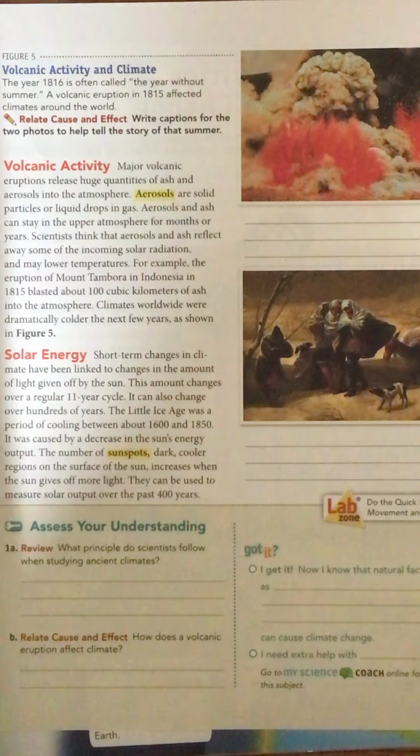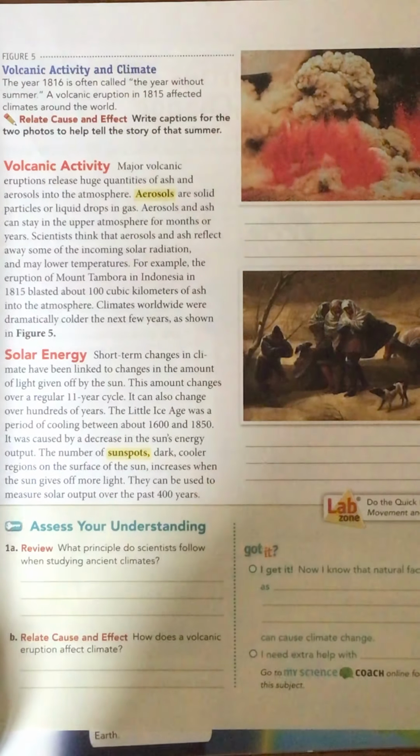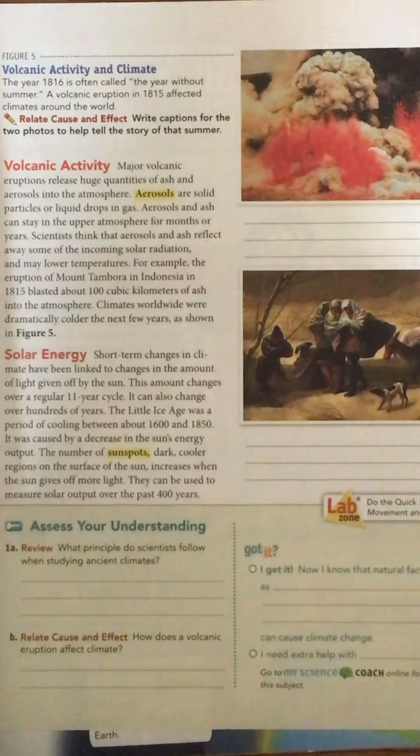Solar energy. Short-term changes in climate have been linked to changes in the amount of light given off by the sun. The amount changes over a regular 11-year cycle and can also change over hundreds of years. The Little Ice Age was a period of cooling between 1600 and 1850. It was caused by a decrease in the sun's energy. The number of sunspots, dark, cooler regions on the surface of the sun, increases when the sun gives off more light. They can be used to measure solar output over the past 400 years.